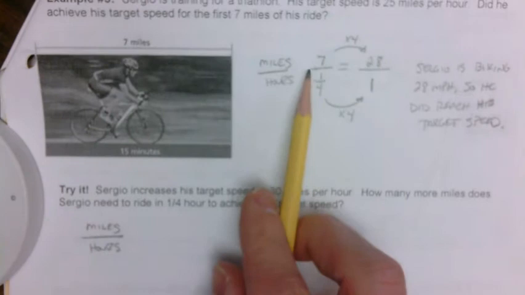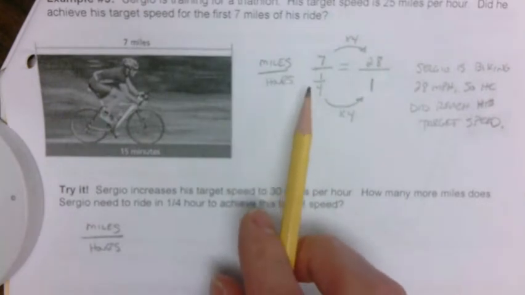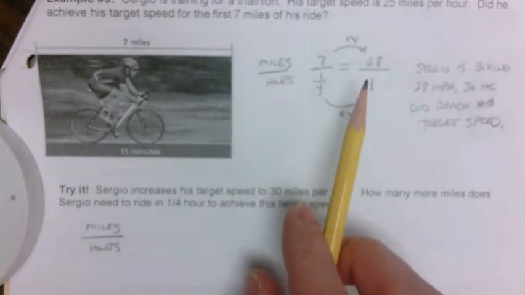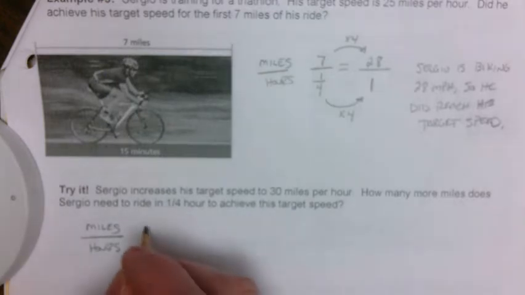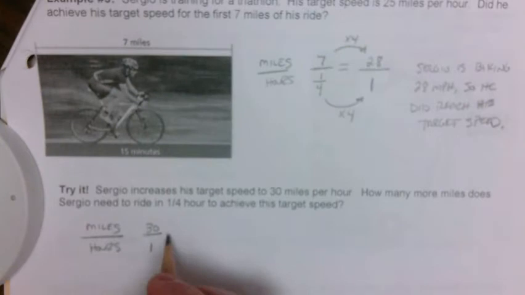Before, I knew how many miles he went in a quarter hour, and that helped me figure out his speed. In this example, I'm going to use the speed and scale back to figure out how many miles he has to go in a quarter hour to maintain that speed. So Sergio's going 30 miles per 1 hour, and we want to know how many miles he has to do every quarter hour.